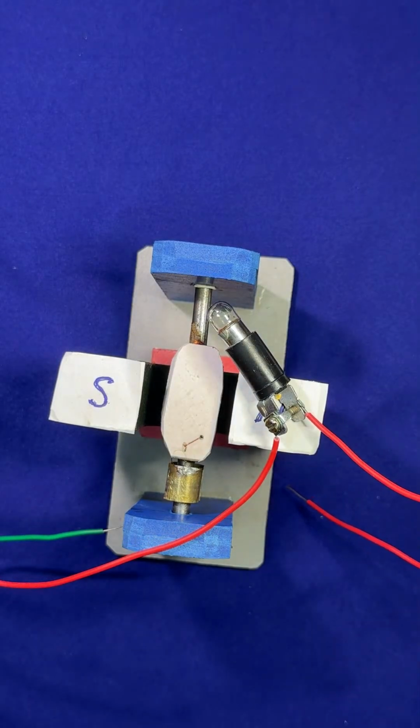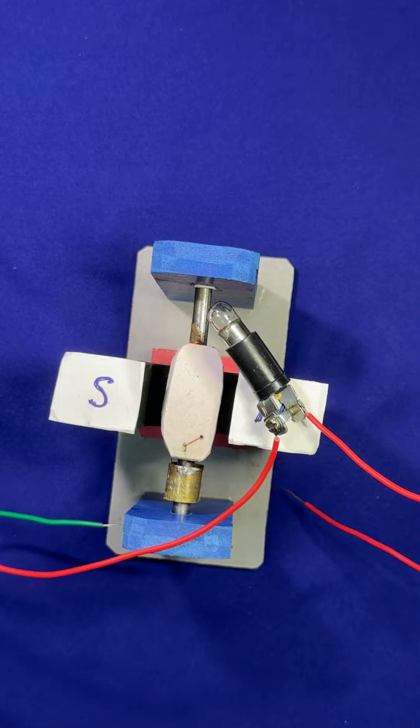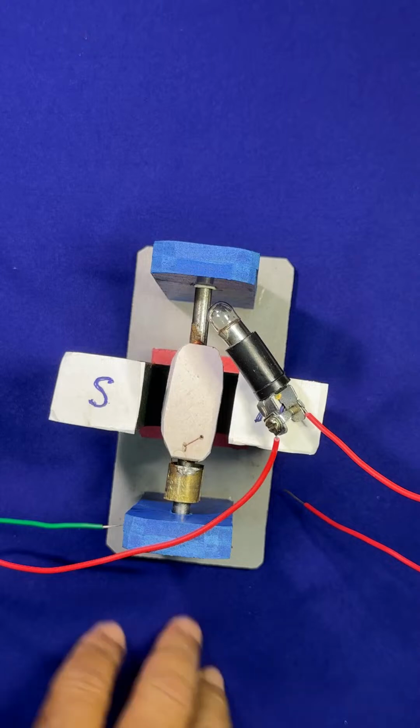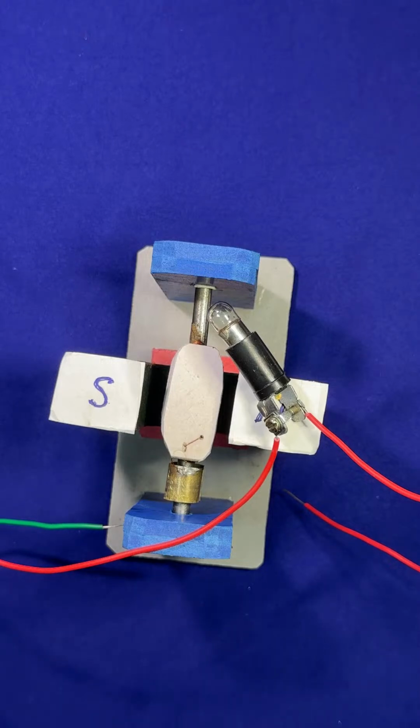So this is the total demonstration of our arrangement which I promised yesterday.